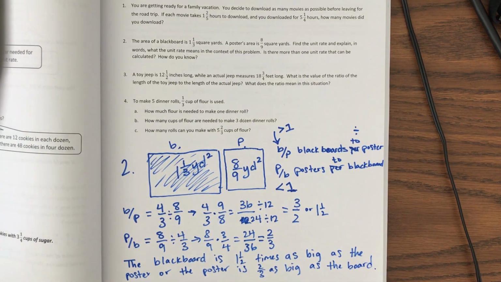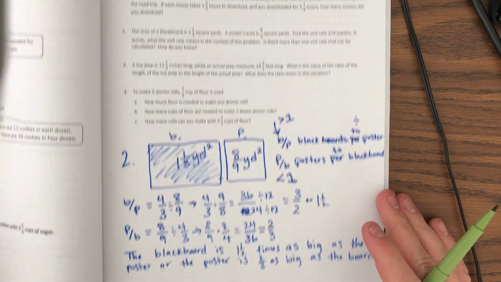All right, this marker's kind of dying. I'm going to grab a different one. That was a weird question. If that one didn't make much sense to you, do not feel bad, because it barely made any sense to me.